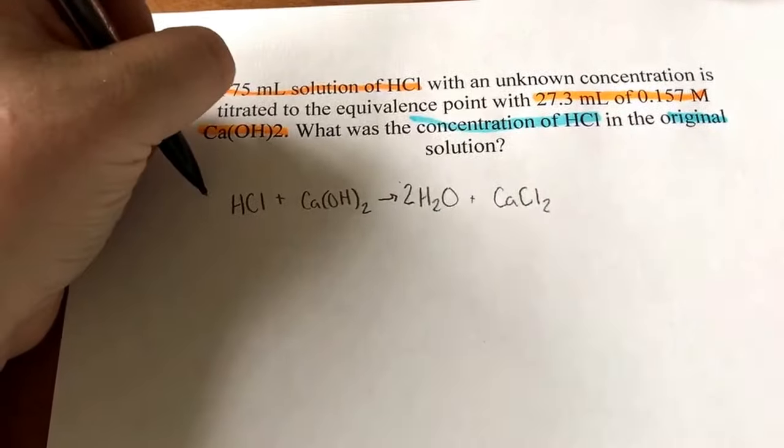So for our HCl, we know we have a 75 milliliter solution of HCl, but we don't know our concentration, so we'll put a question mark, molarity. Since this is a strong acid, it will be in ions, so we'll draw it like this.